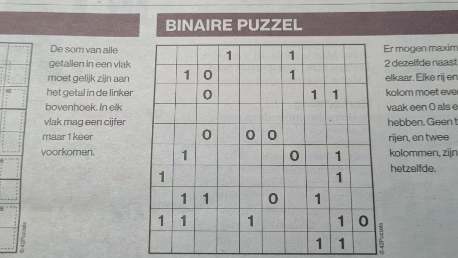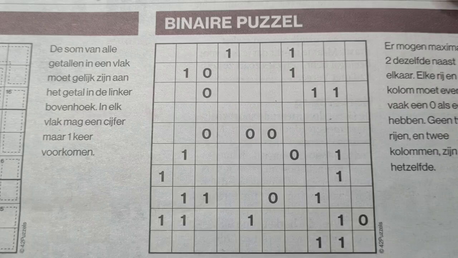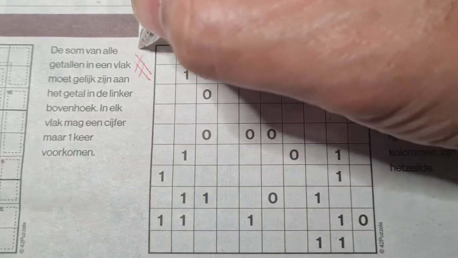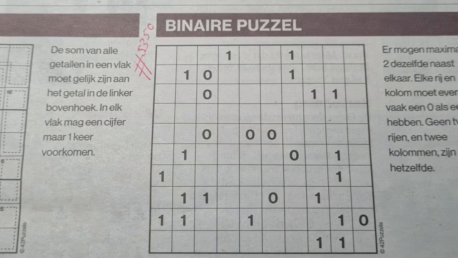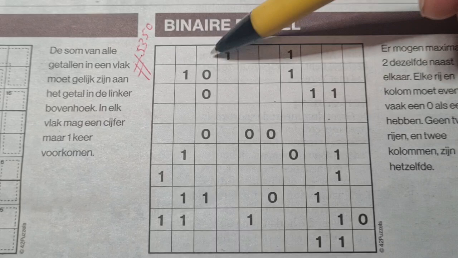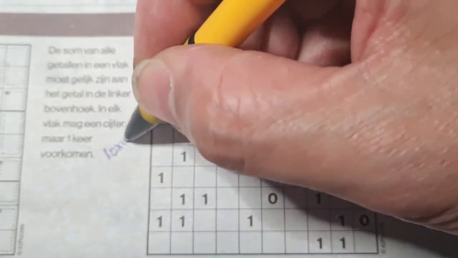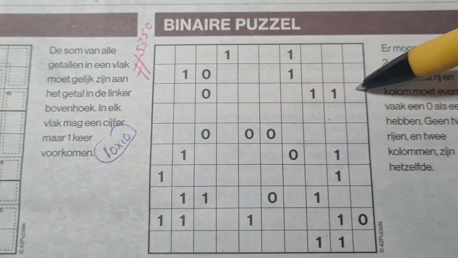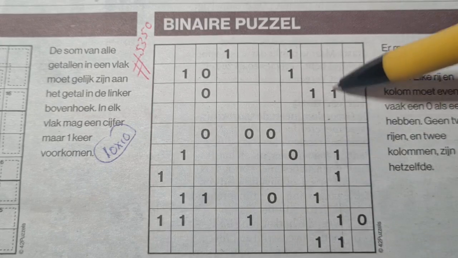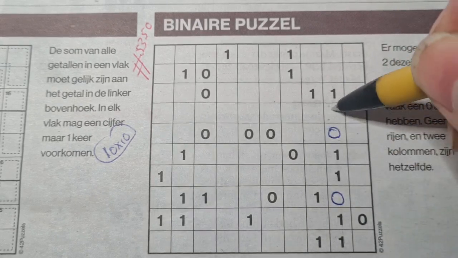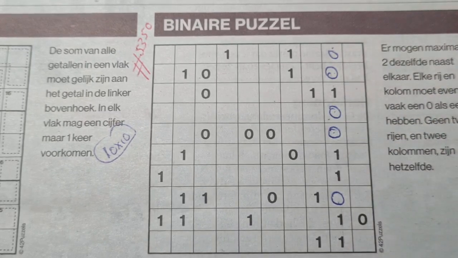All right, let me start with the binary puzzle. Binary puzzle number 5350. What kind of binary puzzle is this one? Let me count the boxes. 1, 2, 3, 4, 5, 6, 7, 8, 9, 10. It's a 10 by 10 binary puzzle. That means in a row or in a column there are always 5 ones and 5 O's. 1, 2, 3, 4, 5. Yes, so let's get started.